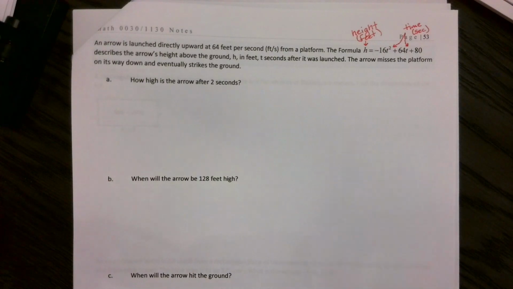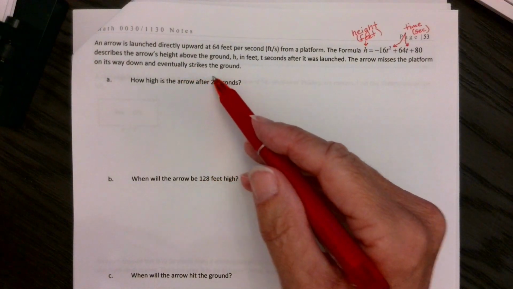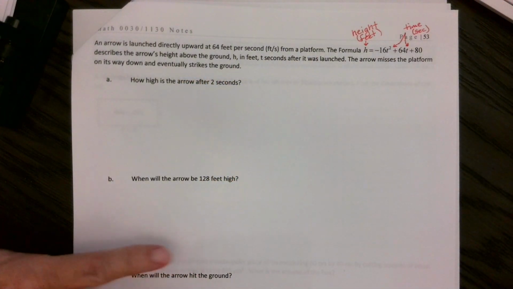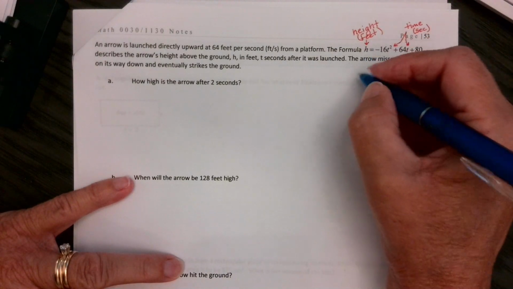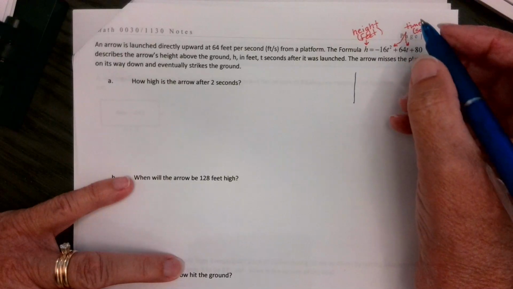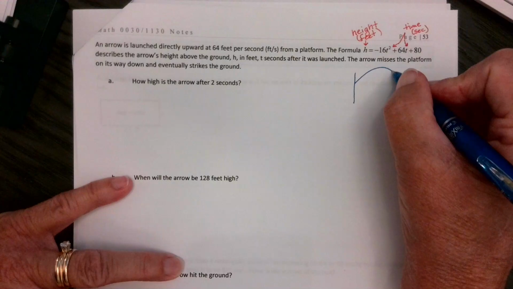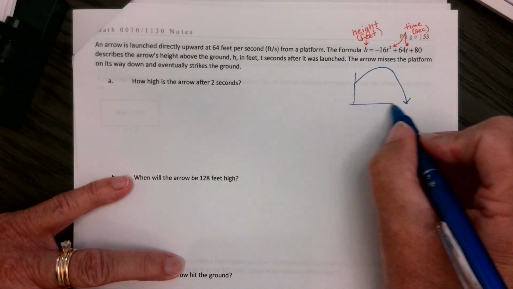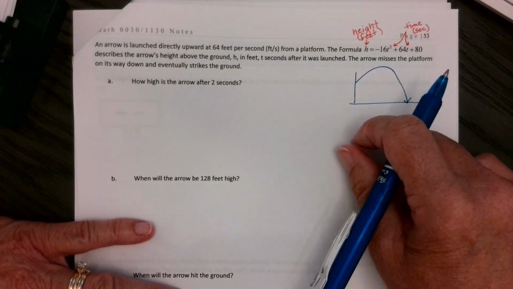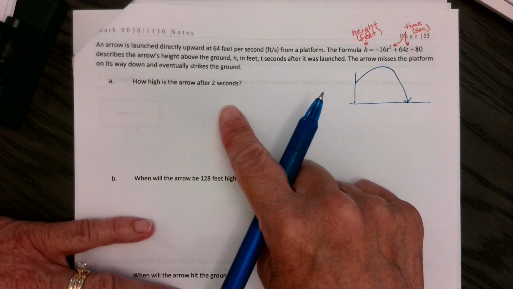It says the arrow misses the platform on its way down and eventually strikes the ground. Okay, so what happens is you got this arrow that's up here. It's going to be launched, it's going to miss some platform, it's going to come down, it's going to strike the ground. Okay? All right, how high is the arrow after 2 seconds?